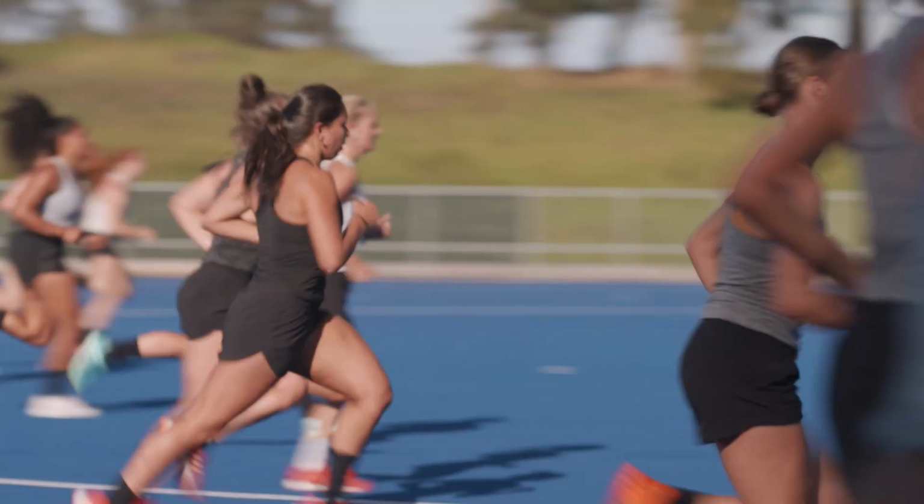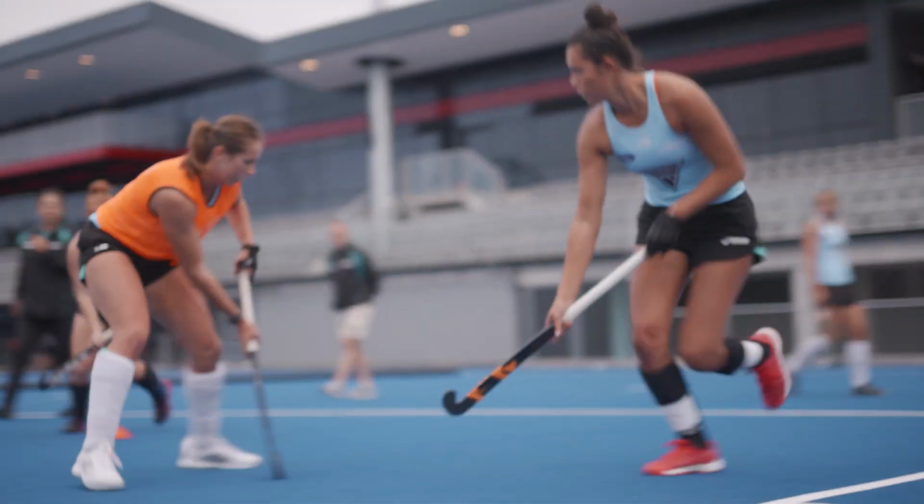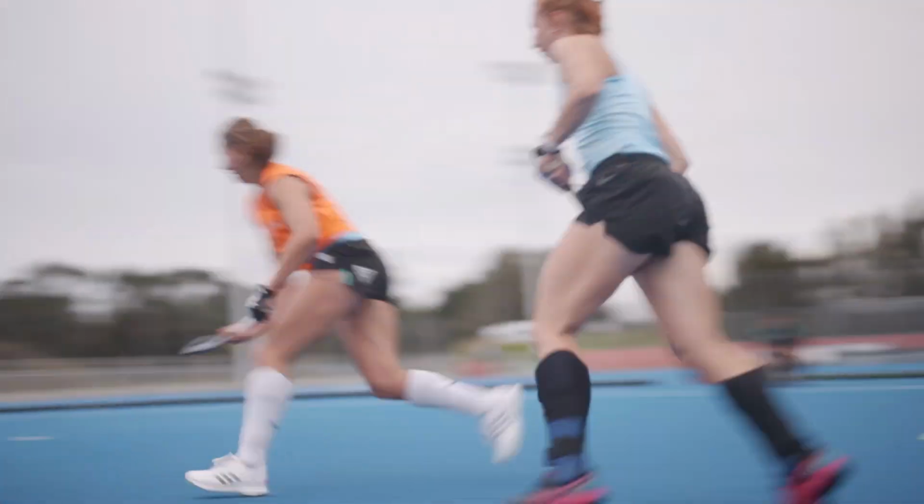But then also the players really love to see it as well. The good thing about it is you can't hide when you're wearing it. So are you hitting your markers? Are you running your speed enough? Are you actually running enough when you're out on the pitch?